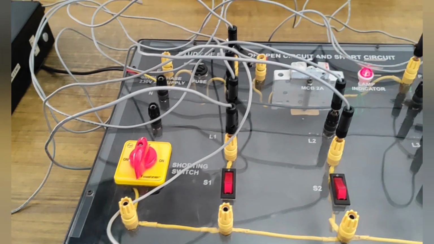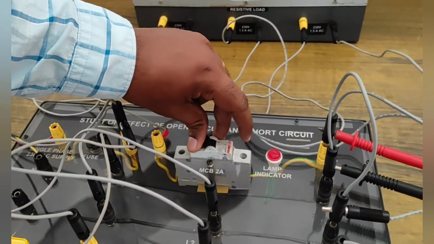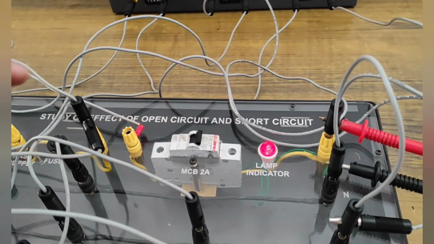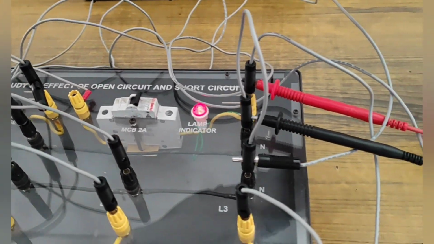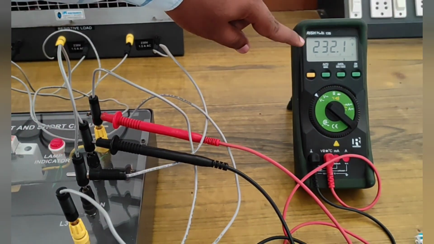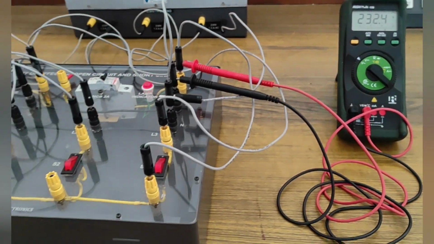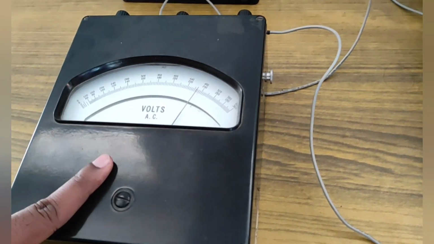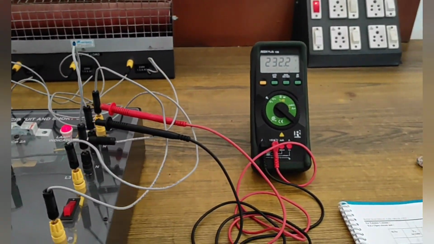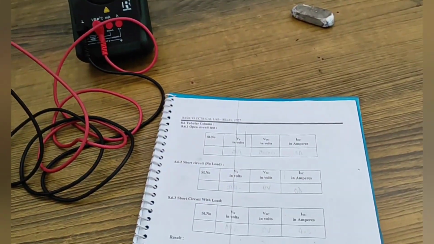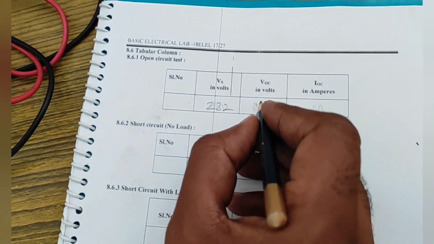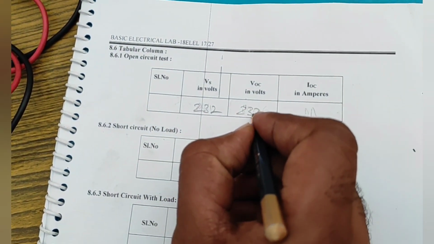we need to turn on the MCB. After turning on the MCB, you can get the output voltage from the multimeter, that is 232. So here we have two voltages. One is the input voltage, that is 232, and the output voltage we are getting is also 232. So we need to note that down. First is 232 input voltage, and VOC, the open circuit voltage, is also 232.